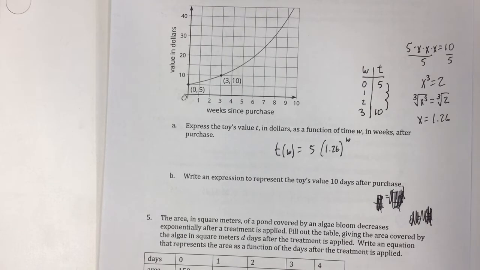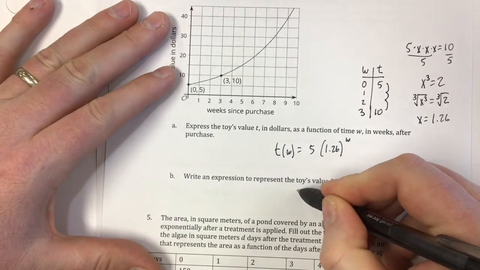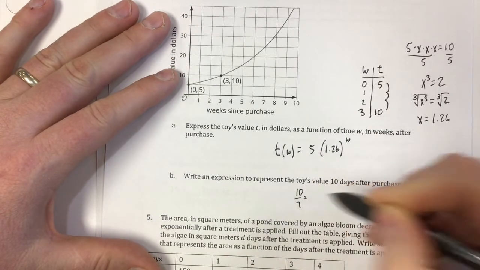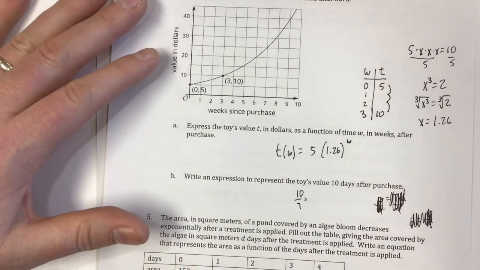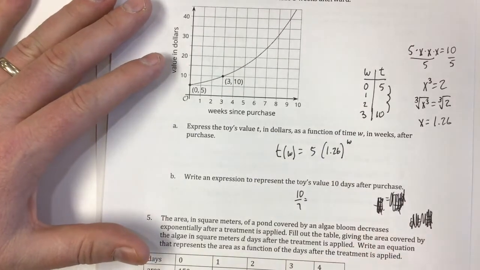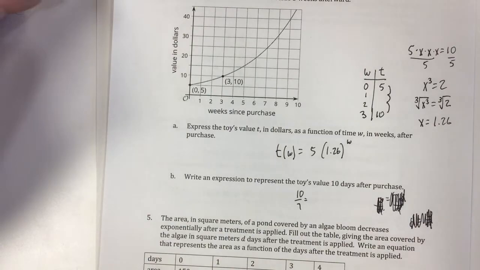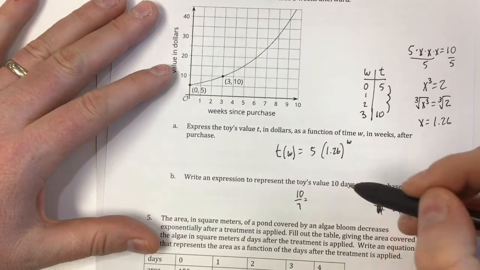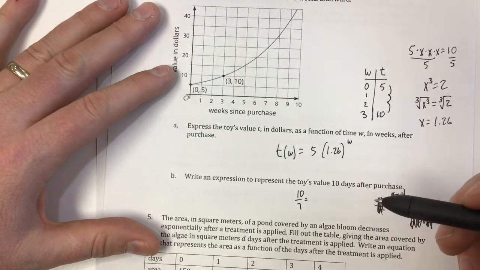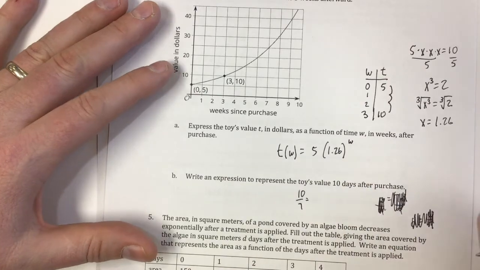The way we could represent 10 days in terms of weeks is to take the number of days, 10, and divide it by 7, the number of days in a week, and that's going to represent our number in terms of weeks. So 10 days divided by 7 is a little bit less than 1.5 weeks, but to make it accurate, we can leave this as our exponent because this number is the number in terms of weeks. So 10 days is 10/7 weeks.